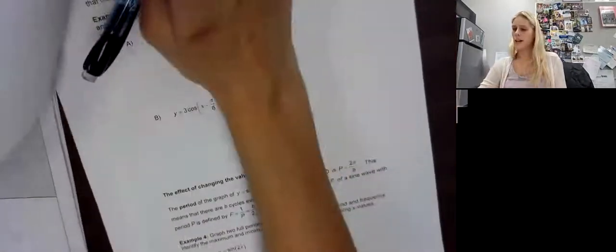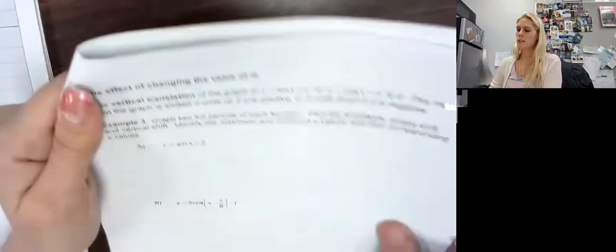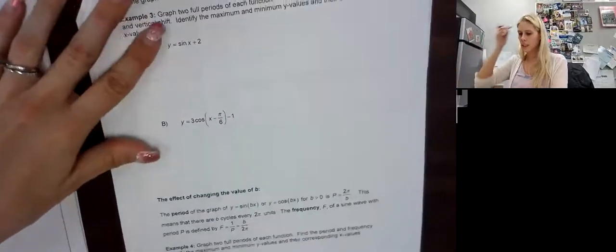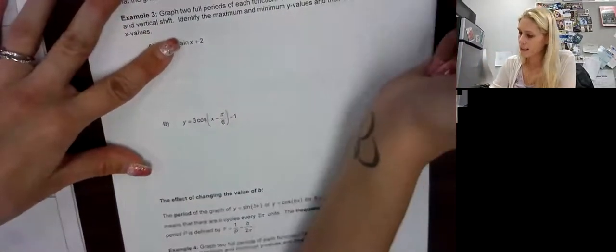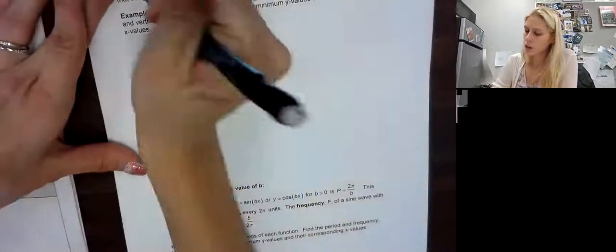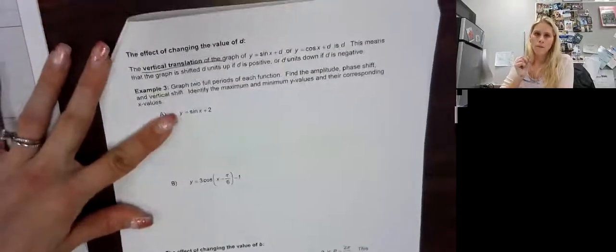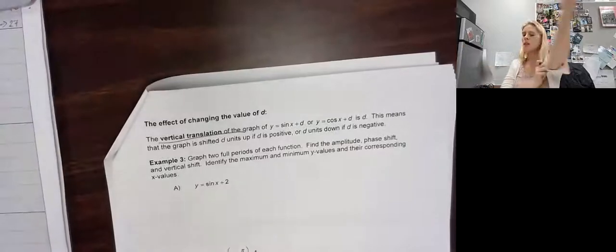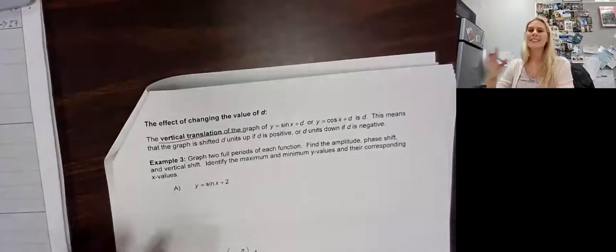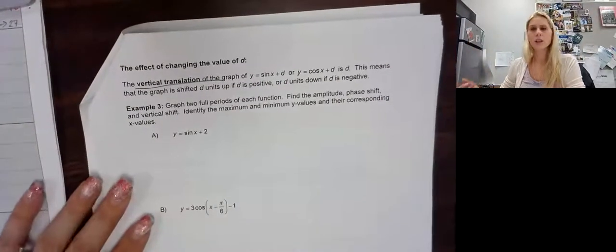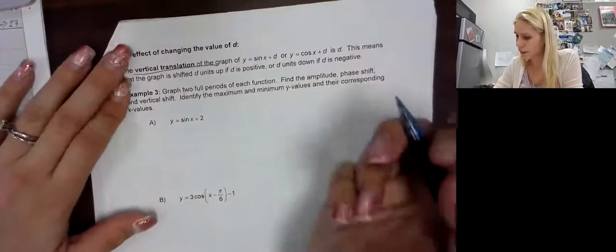All right, next, what effect does the value of D have? Well, the D has a vertical shift. So what we're going to do is do exactly what happens at the very end, just like we did with our other transformations.